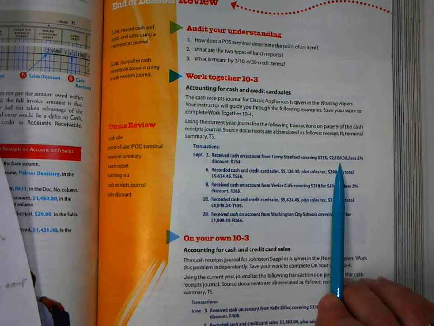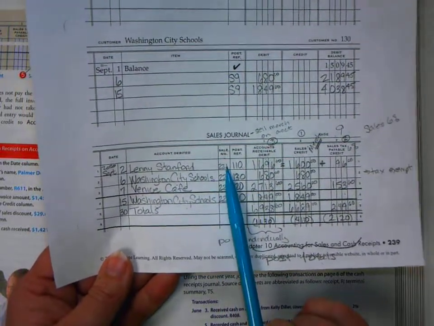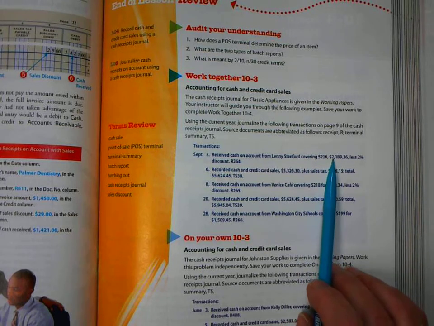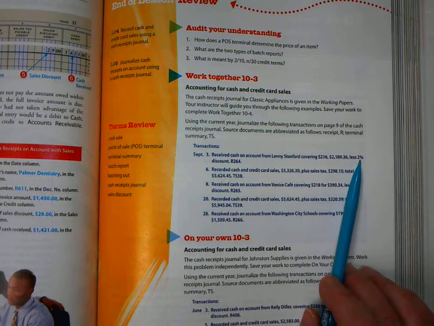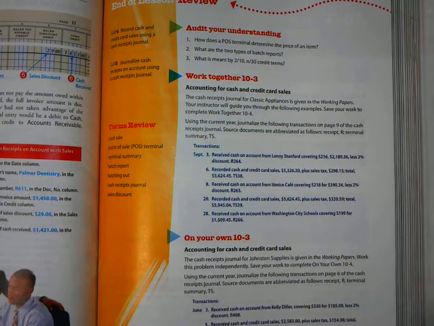Let's see, what does he owe us? $2,189.36. So that's the amount from previous before this, but again, that's where those numbers are coming from. Okay, so for 2,189.36 less 2%, you're going to have to figure out what the 2% is. Again, it's on account, so we do need to put Lenny's name in here.